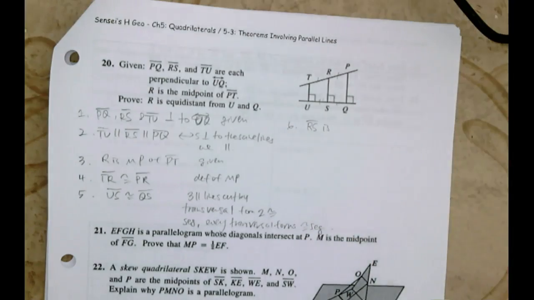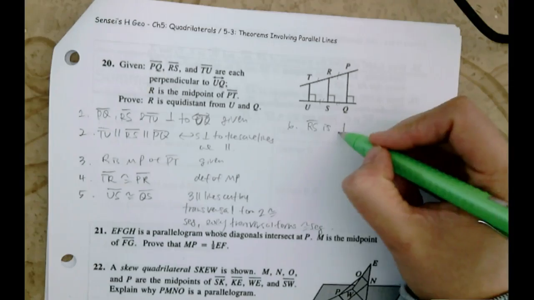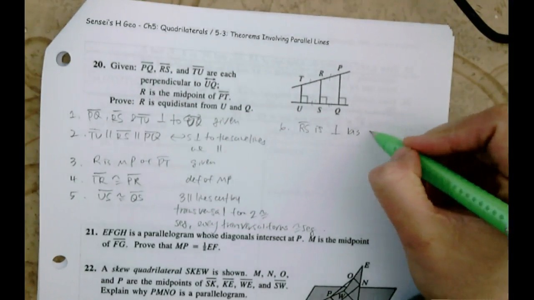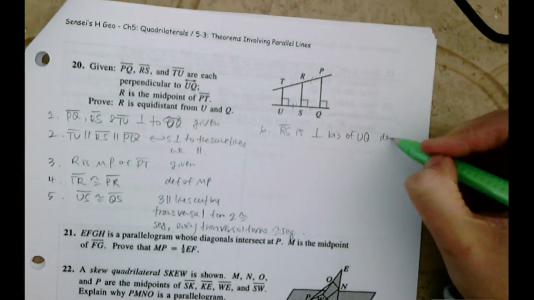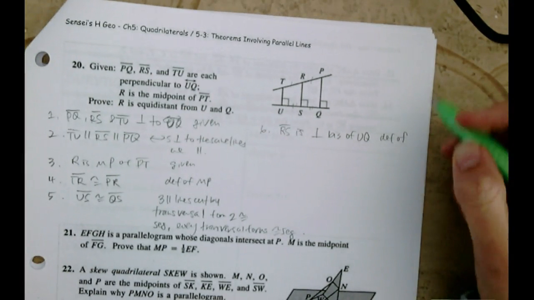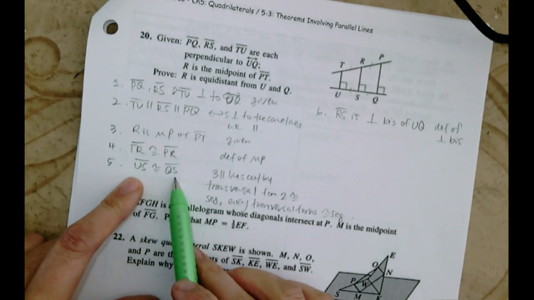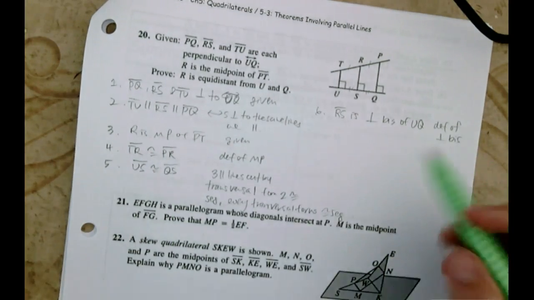Okay, so these are congruent, and so RS is perpendicular. Well, actually, yeah, RS is a perpendicular bisector of UQ. That's the definition of perpendicular bisector, because these are the same segment and the lines are perpendicular, so that's a perpendicular bisector.